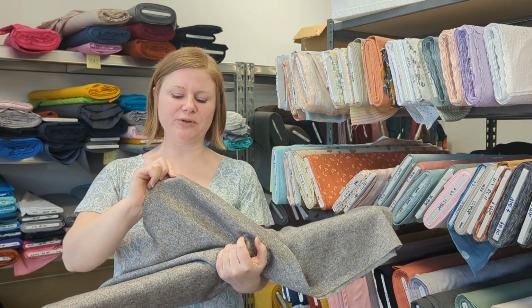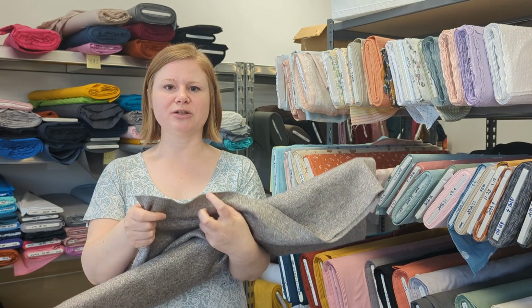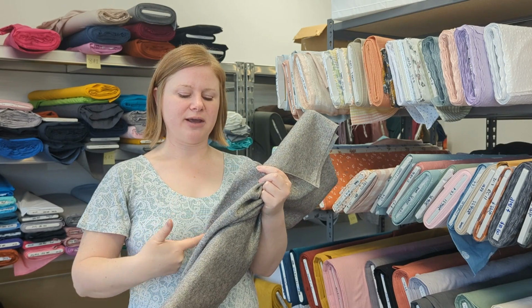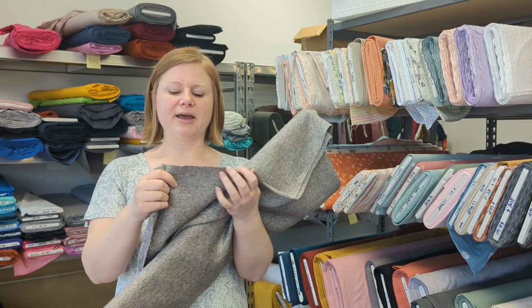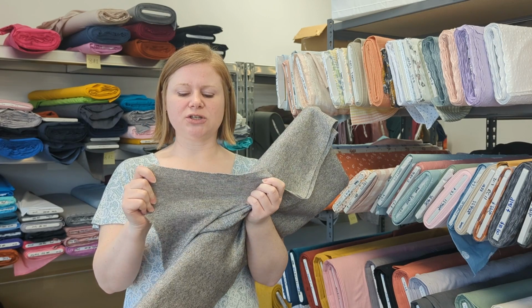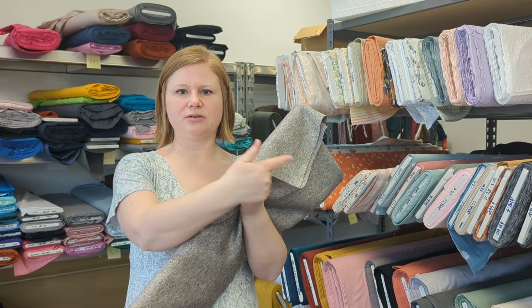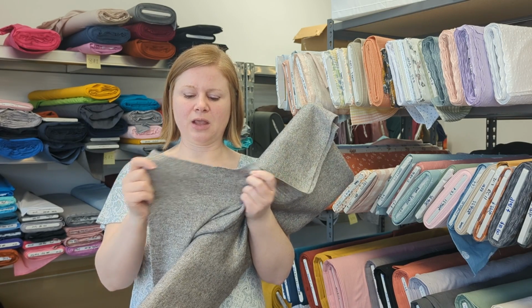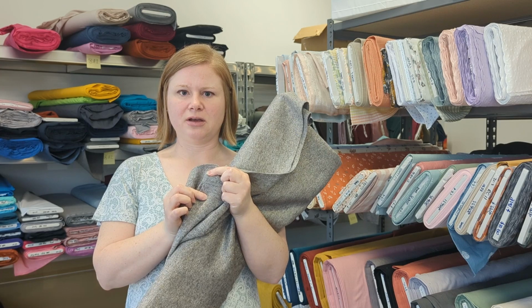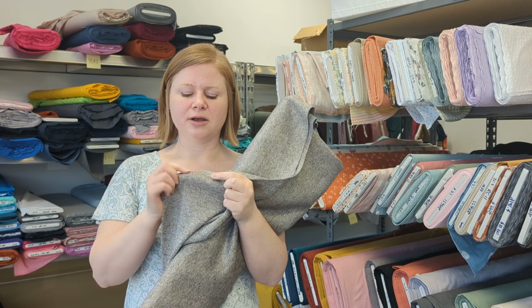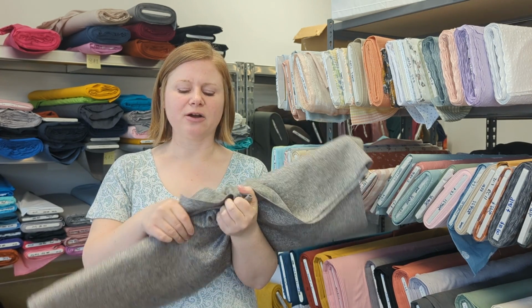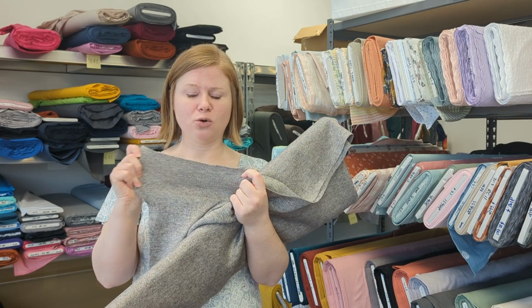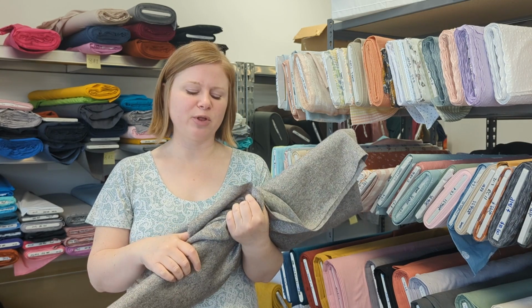I'm going to use this beautiful sparkly sweater knit to demonstrate two-way stretch. So this fabric, the grain line is running along the selvage as it always does, and it stretches cross grain. So it stretches two ways, to the left and to the right, cross grain. It has a little bit of give vertically with the grain, but that's often referred to as mechanical stretch. So it's a little bit of give, but it's not a true stretch. But it's got quite a lot of stretch this way. So this is a classic example of a two-way stretch.